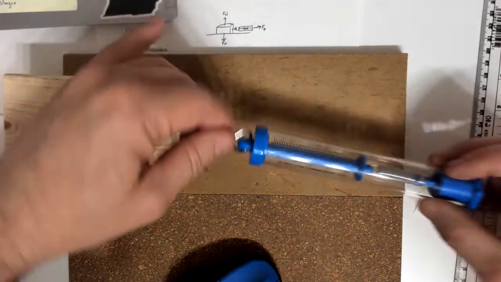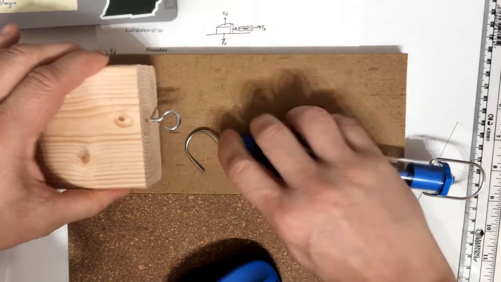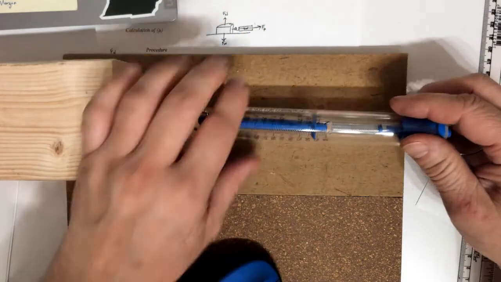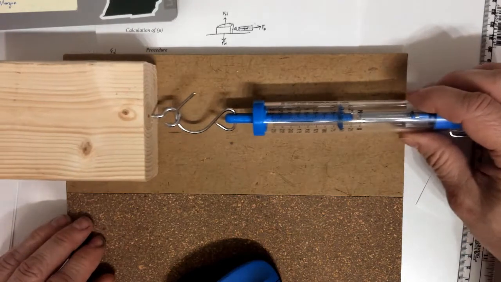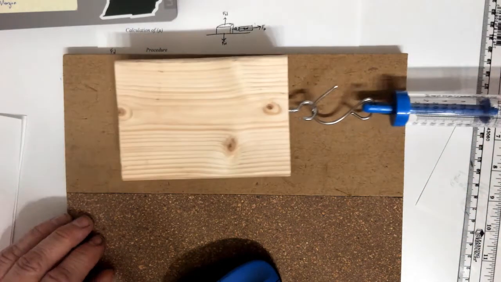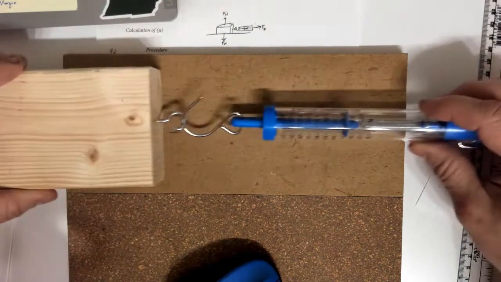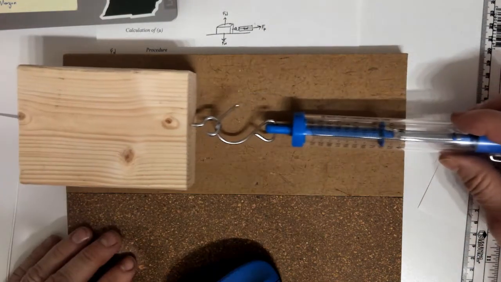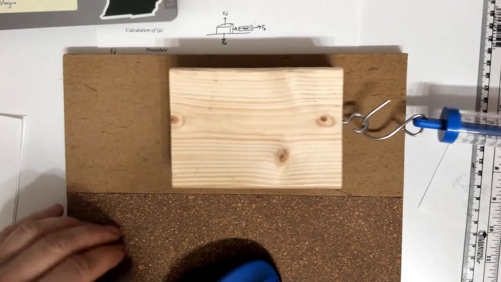Here we go. So pulling it across 3 times, really nice and smooth, at one constant speed I get 0.5. Pulling it across again, I get 0.4.